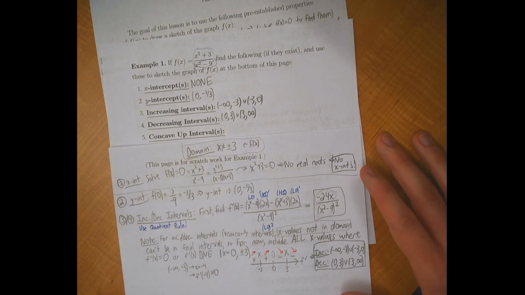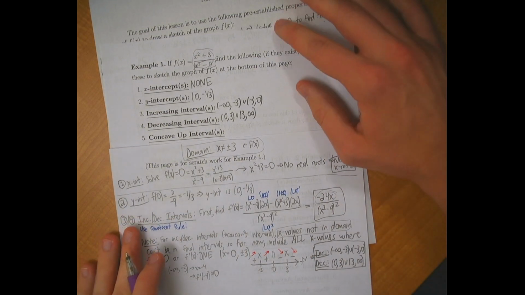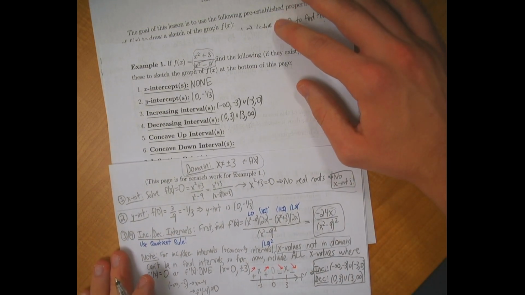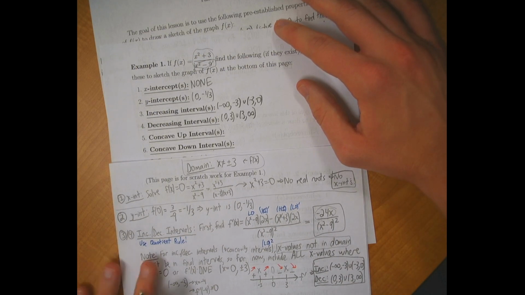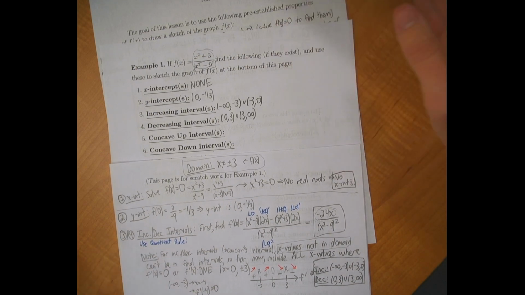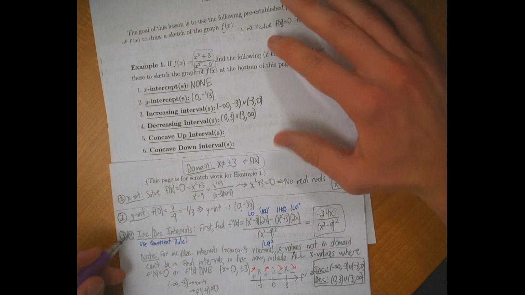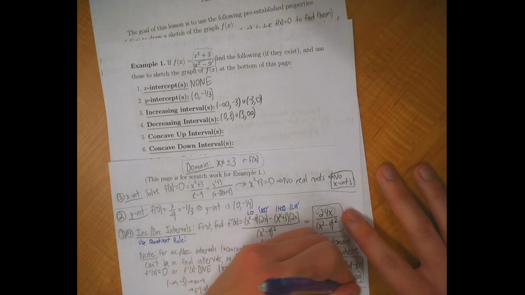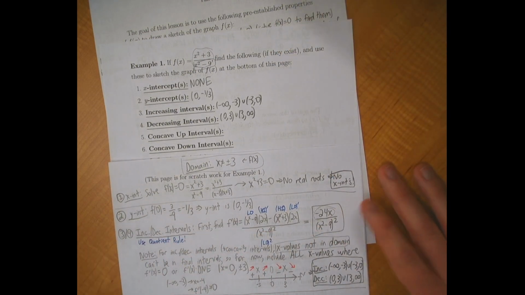So now let's move on to the next two, so our concavity intervals. The nice thing here is that basically we have to do a similar analysis as we did in 3/4, except now we have to do it with the second derivative.